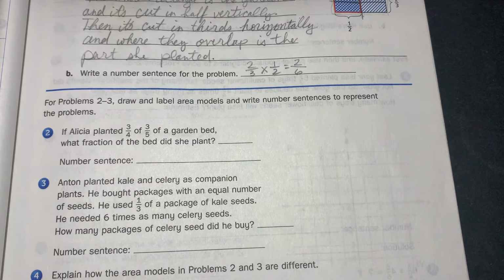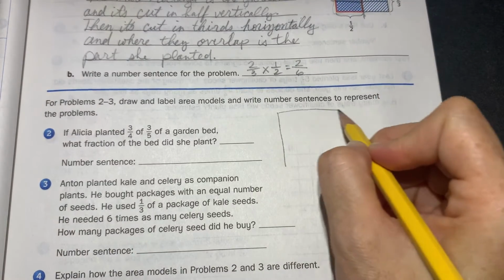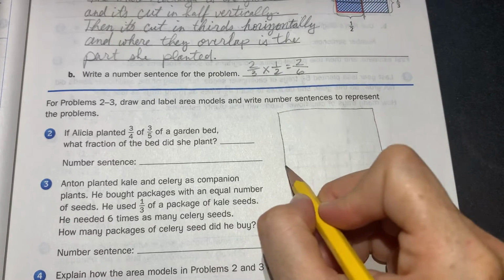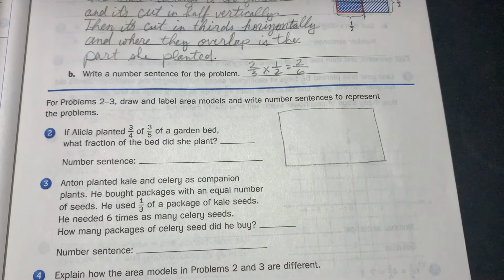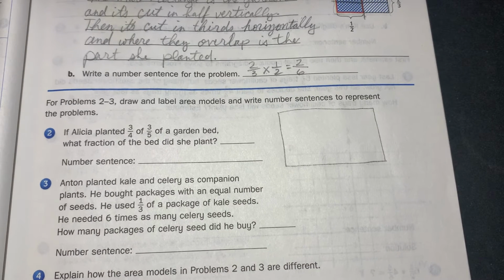What should I do, Hayden? You're gonna make your chart, so you're gonna draw your box and then you're gonna split that into bits. Okay, so we're going to make my rectangle to represent the garden. And then we're going to cut it into, what'd you say, Hayden? Bits like fifths, yep. And does it matter which way I cut them?